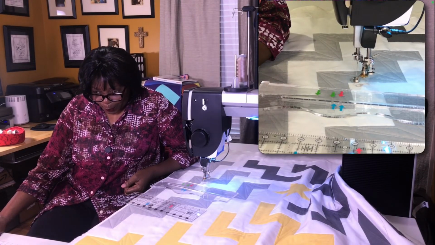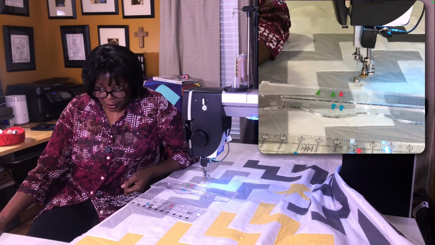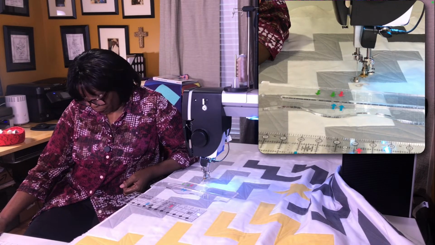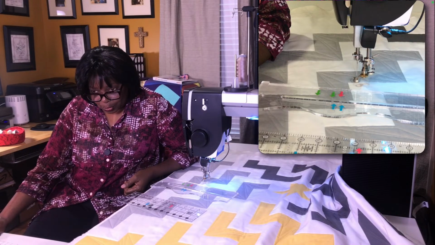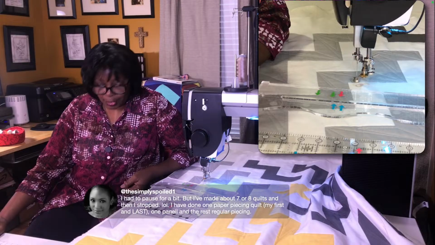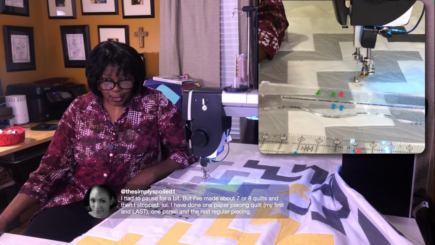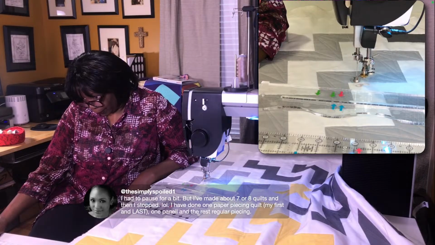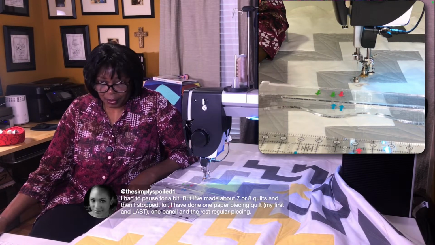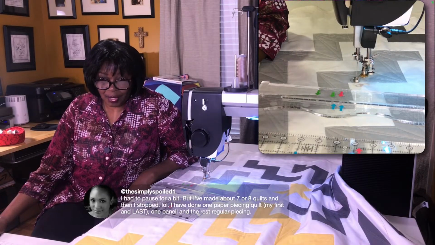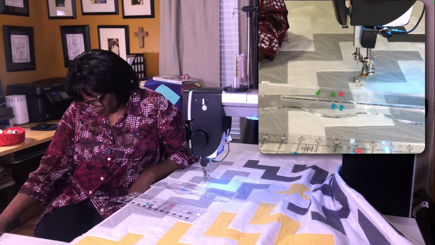Now, what's interesting about that is that the conversation with this quilter that we'll watch on Friday, she talks about that, about when we try something new. So I hope you can join that. If you can't be there live, watch the replay. One panel and the rest regular piecing. Yeah, it's fun to try different techniques.